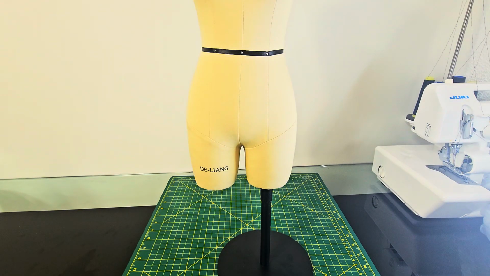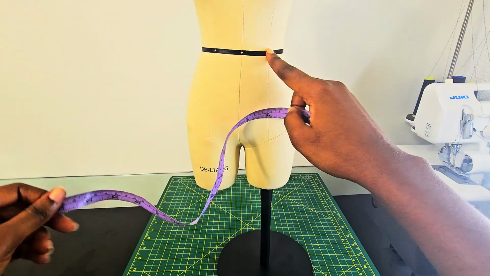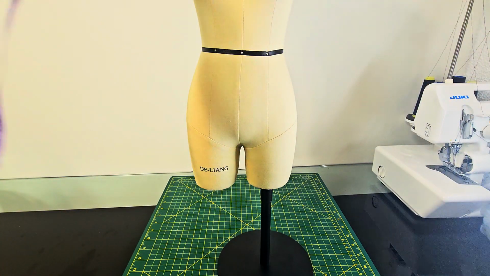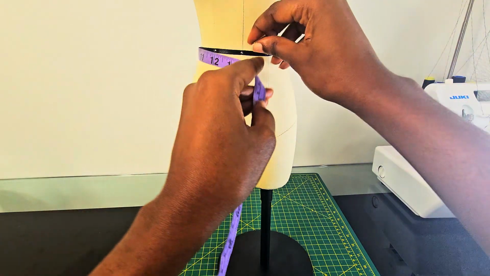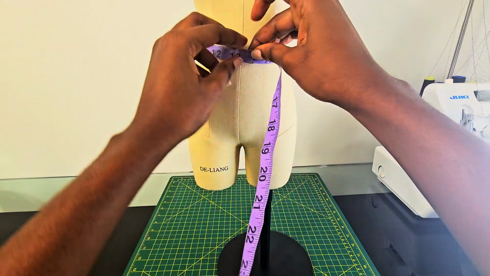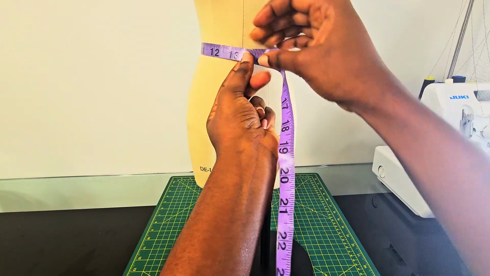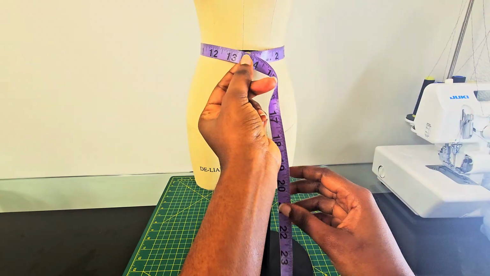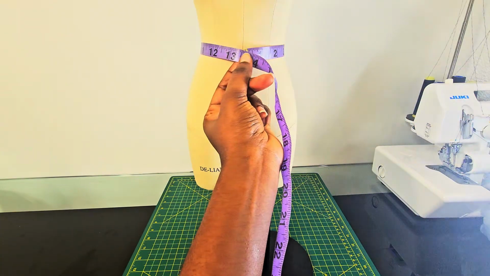The first measurement we would need to draft our sketch block is our waist measurement. So you can see this is our waist on this mannequin. You take your tape around, and the waist is usually the smallest part of the upper part of your body. So that's usually your waistline.